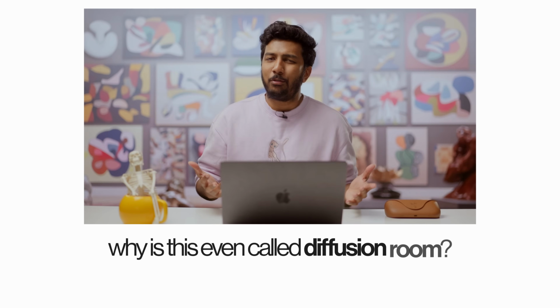Welcome to the diffusion room. Now, why is this even called the diffusion room? Diffusion is basically the process in which you generate an image using text prompts. It's the technology that a lot of these image generators use, like Midjourney, Stable Diffusion, Flux, etc. In this room, we'll be using the fine-tuned models that we trained previously to generate images that we can later on convert into videos in the video room. Without further ado, let's get started.